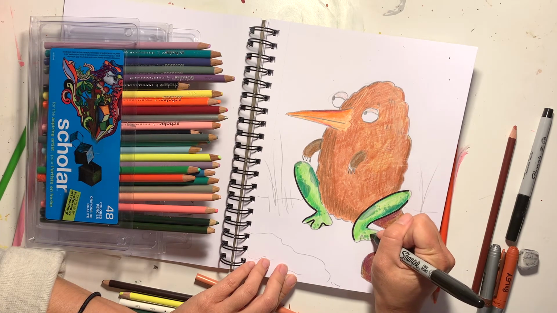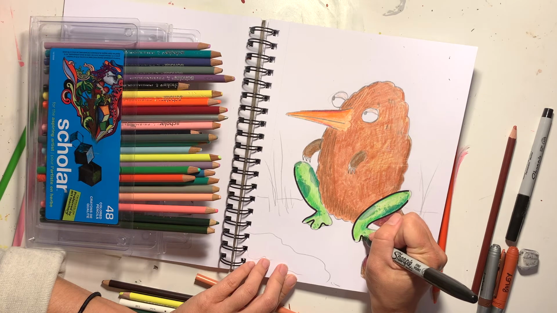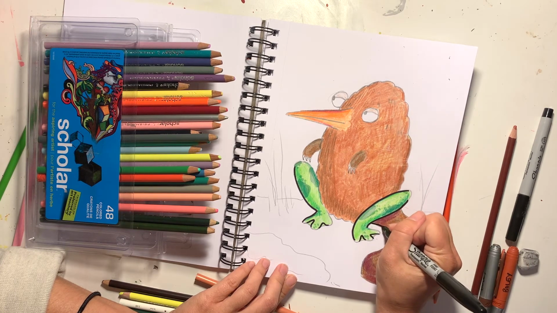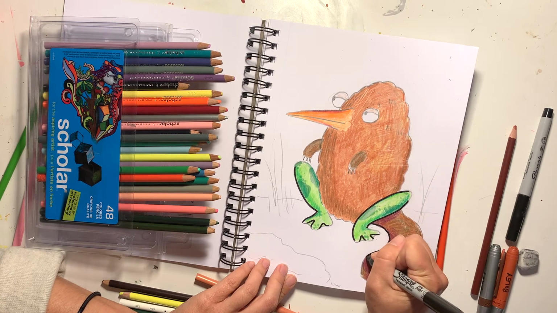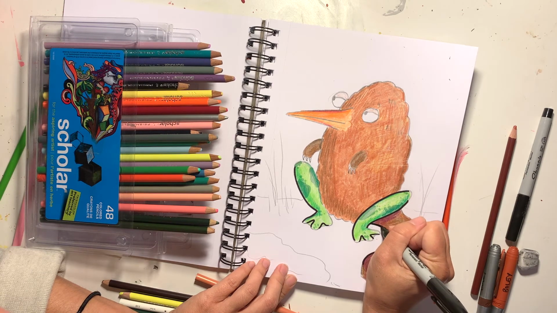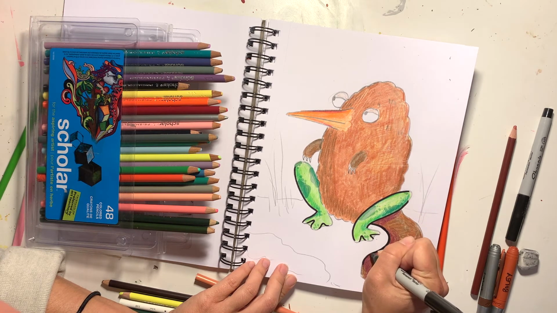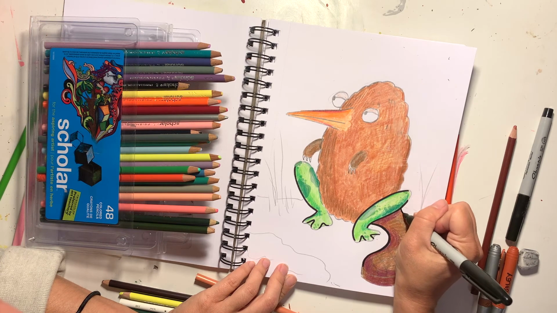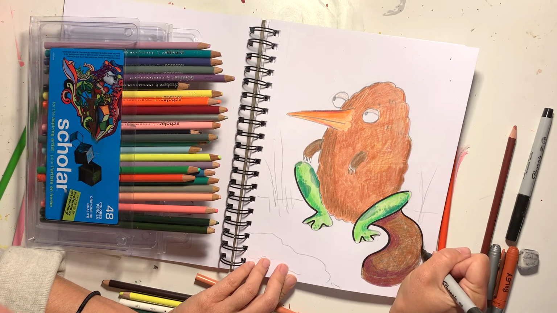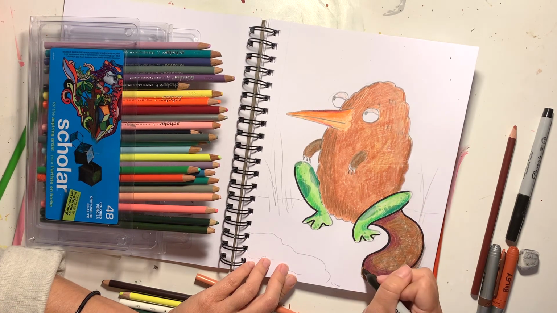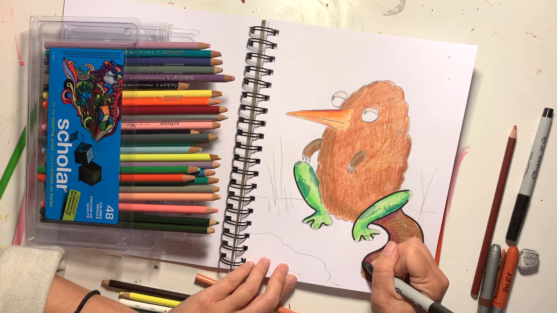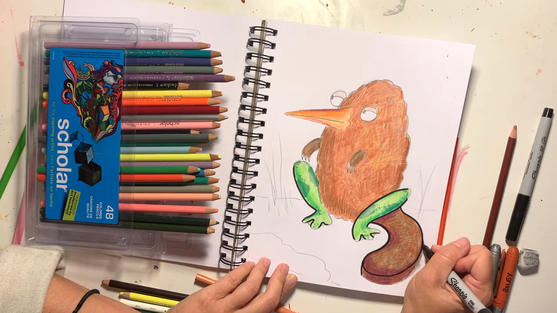Because again, we do see that in cartoons, even though they are more abstract than realistic. So in the areas where it would be in the shadow, I'm doing the thicker Sharpie, and then I'm just going to leave certain parts of the outline to do with my fine tip Sharpie.